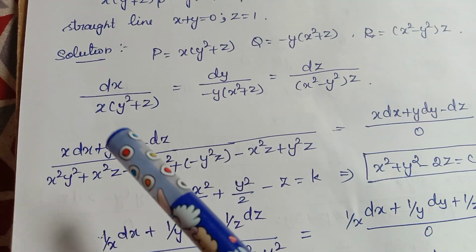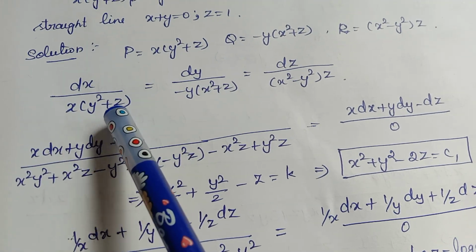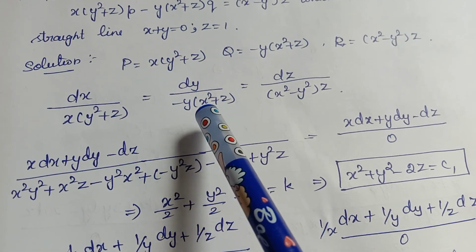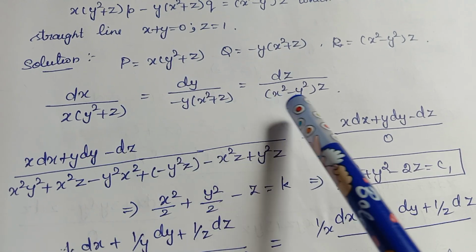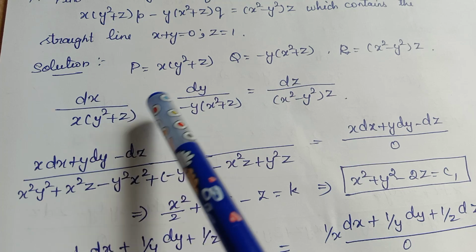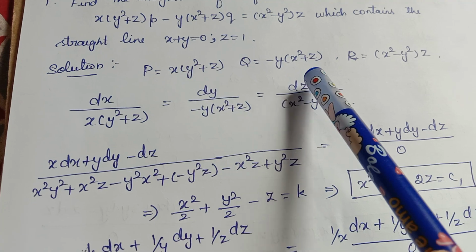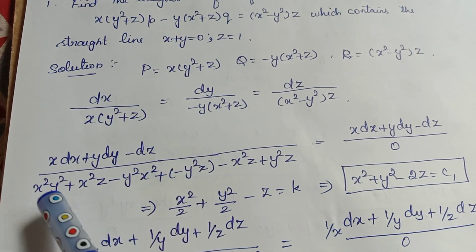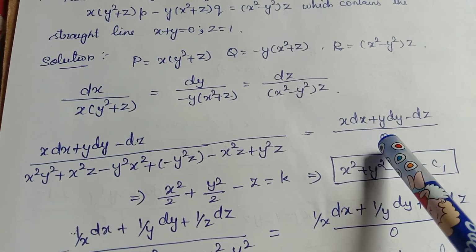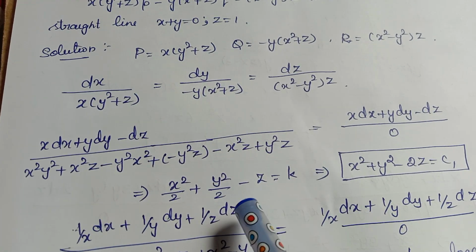Now look at this equation. If I do x dx plus y dy minus dz, here the xy square term is there and xz is there, and here y x square, the same term with negative sign, and yz minus yz is there. Here x square z and y square z are there. So you multiply this by x on both numerator and denominator, multiply this by y on both numerator and denominator, and subtract dz. Then you will get 0 in the denominator. So x dx plus y dy minus dz gives 0 in the denominator. That means this numerator is a constant.